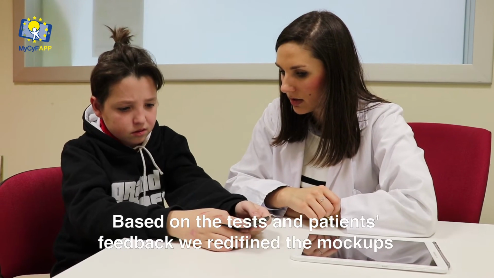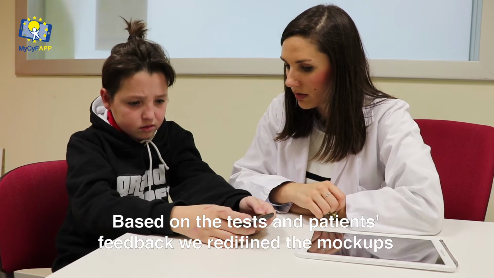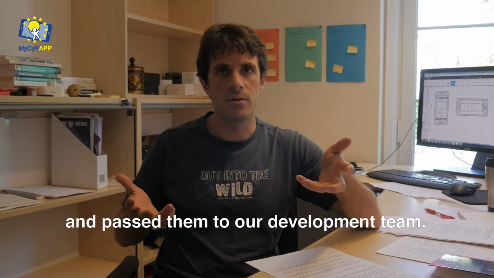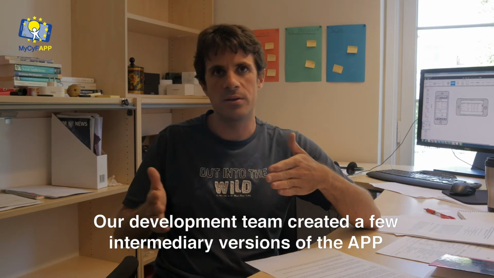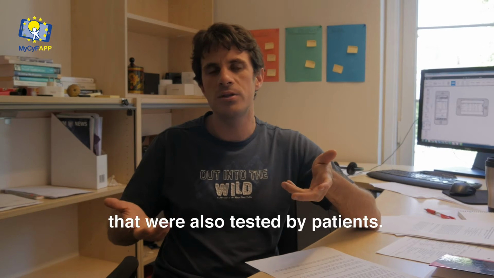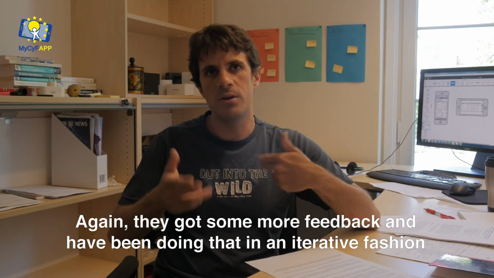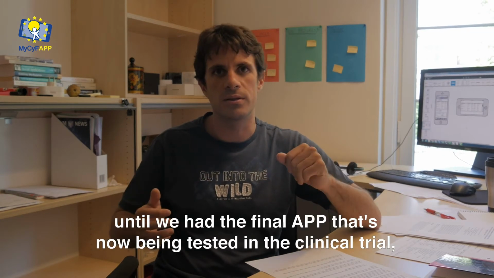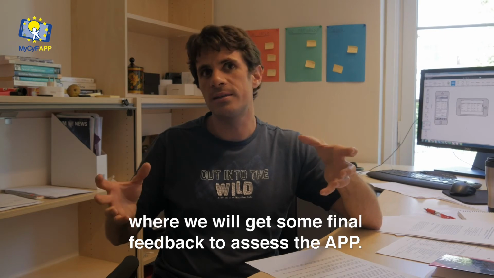Based on the tests we had with patients and their feedback, we then refined the mock-ups and passed them to our development team. Our development team has then created a few intermediary versions of the app that were also tested by patients, and we again got some more feedback and have been doing that in an iterative fashion until we have the final app that's now being tested in the clinical trial, when we'll get some final feedback to actually assess the app.